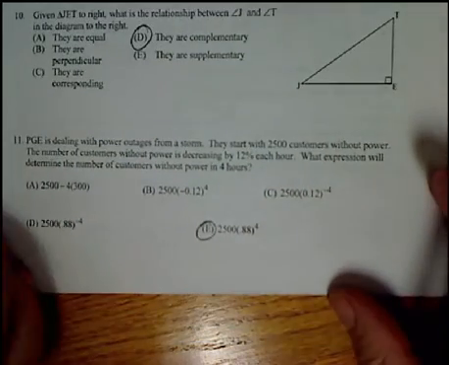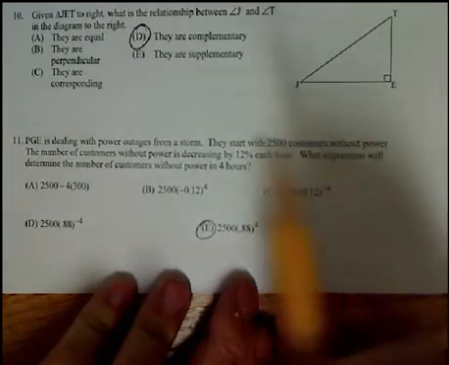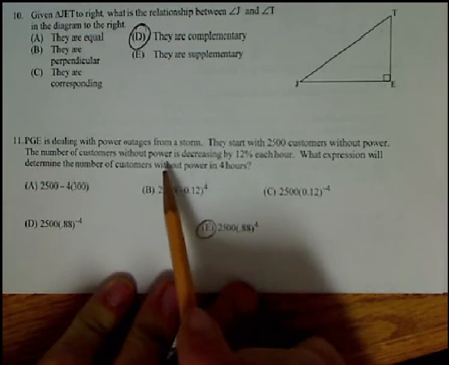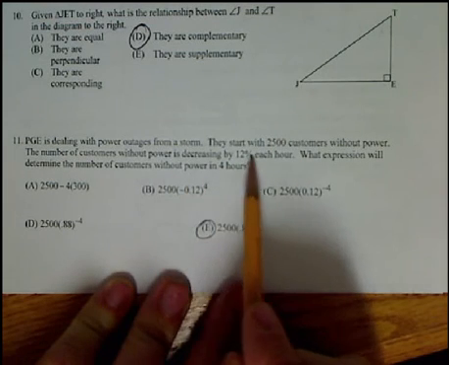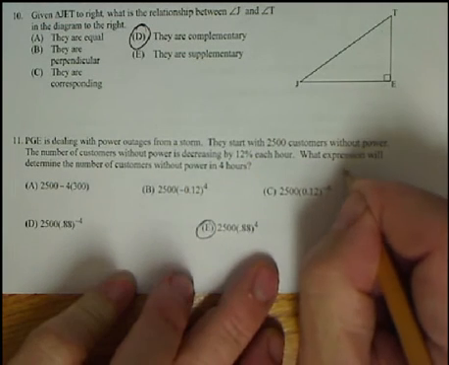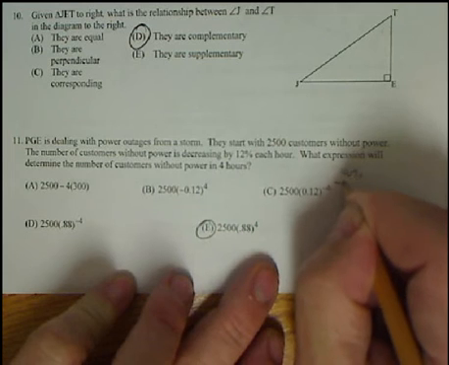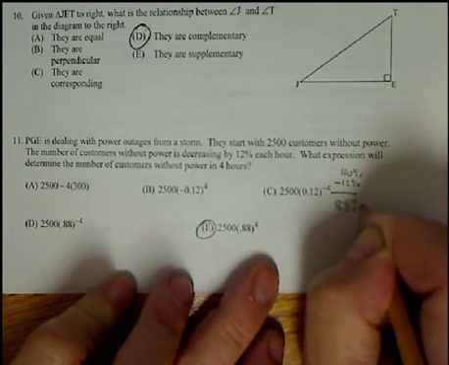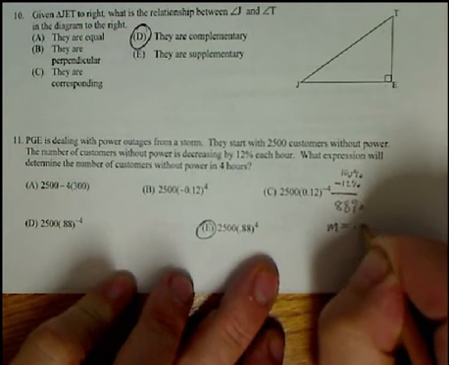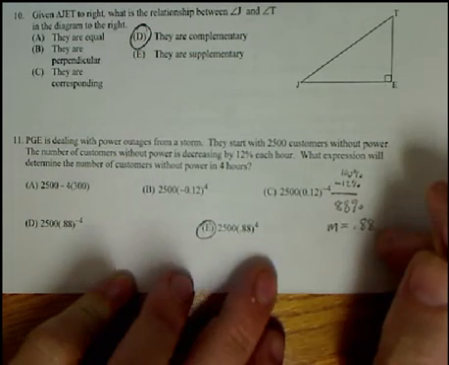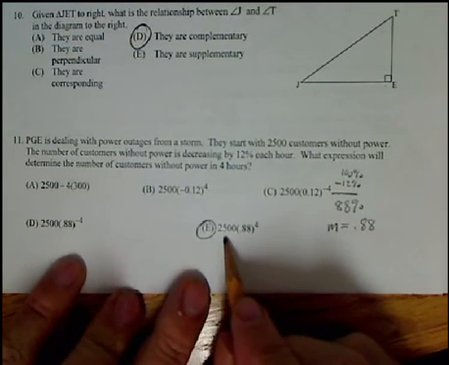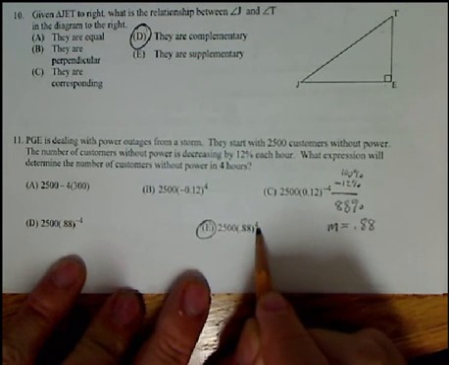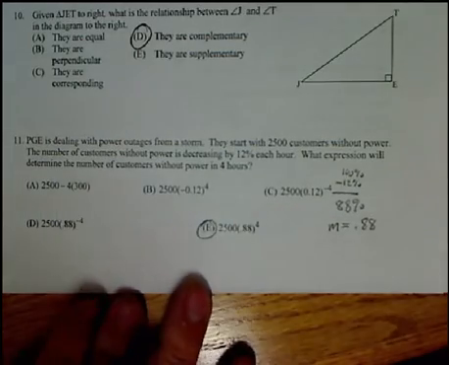On our exponential growth problem, or decay, we have 2,500 customers. The number is decreasing by 12% each hour. So we start with 100%, minus 12% gives us 88%. So my multiplier is 0.88. I started with 2,500 times 0.88 raised to the fourth because I want to find it in 4 hours.